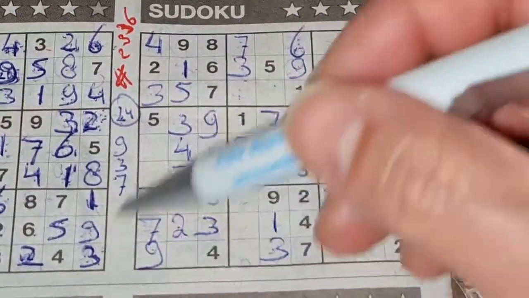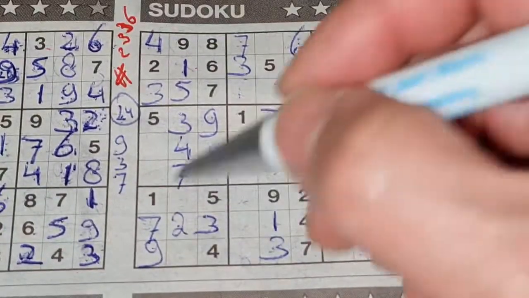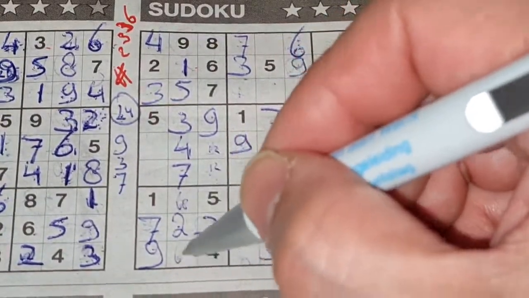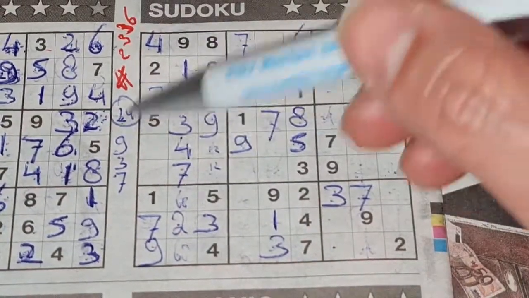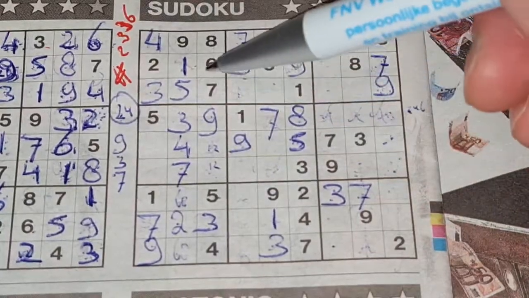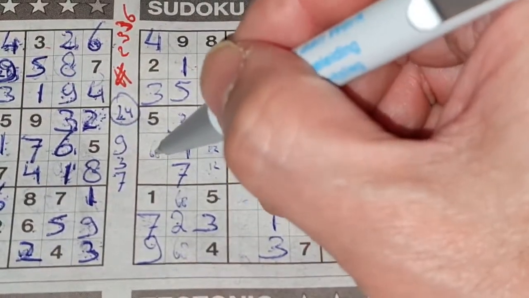2 numbers left in this big square. 1, 2, 3, 4, 5, and the 7 are used, so the 6 and the 8 are missing. Let me mark those 2 boxes. Cannot fill this directly. 2 boxes left in this big square. Also, the 6 and the 8 are missing. Let me mark those 2 boxes.